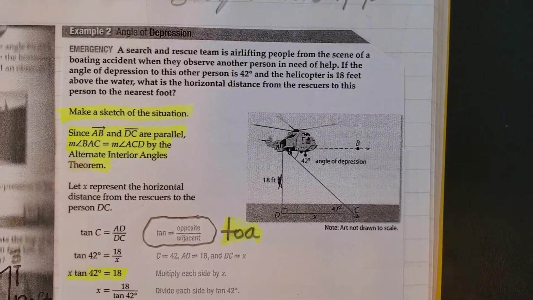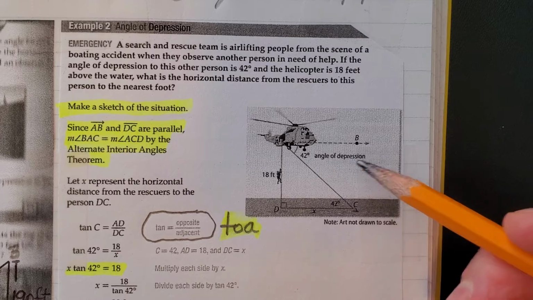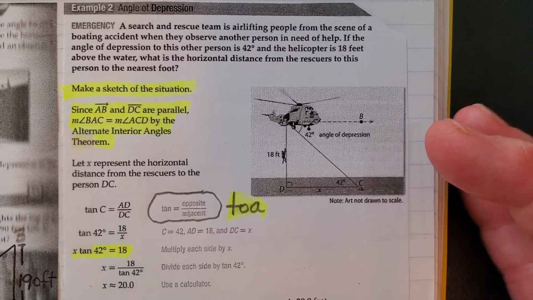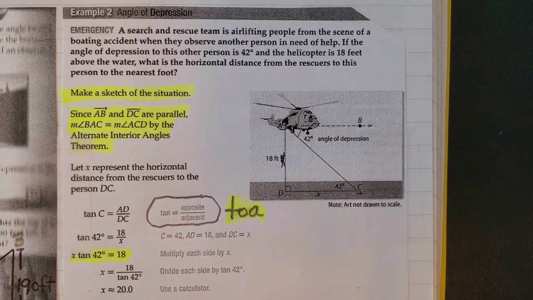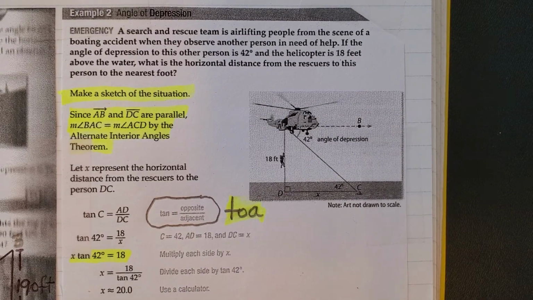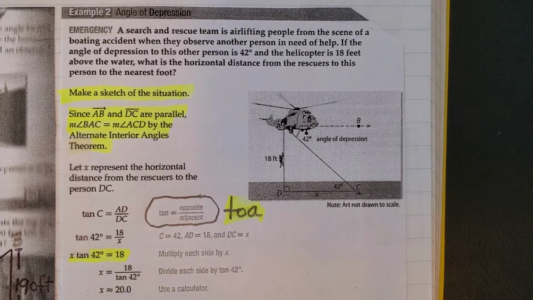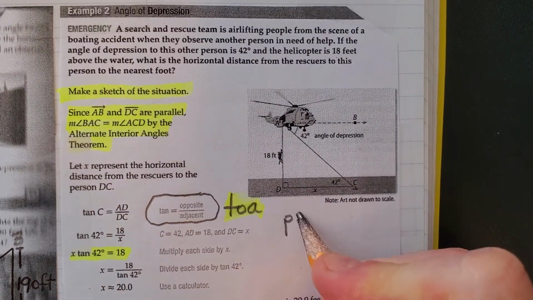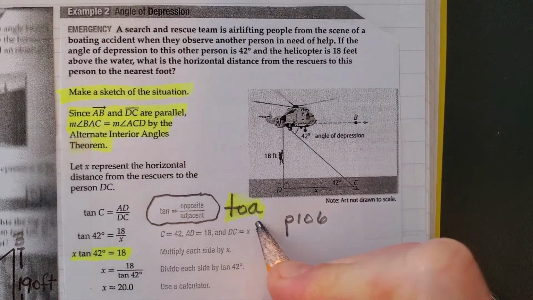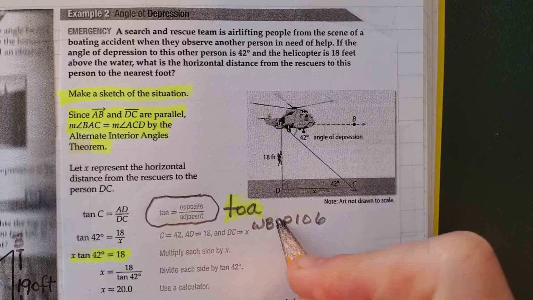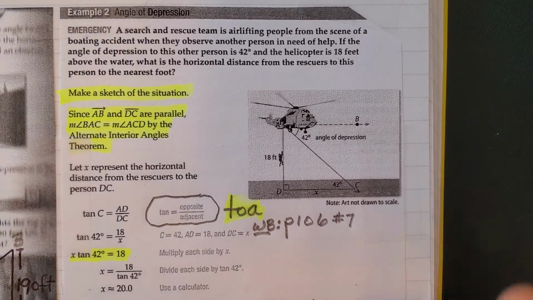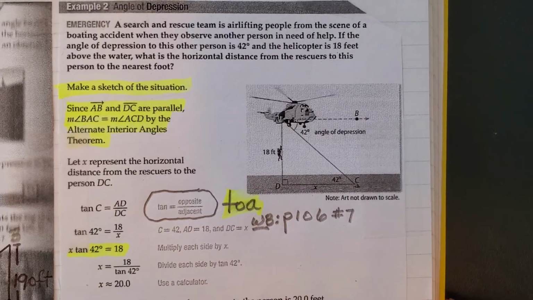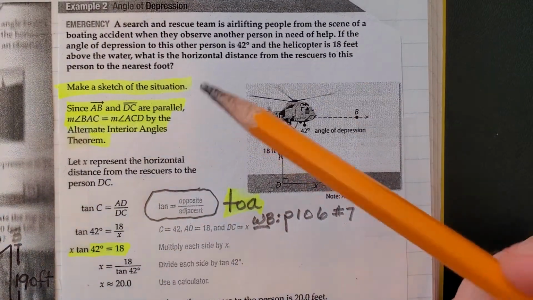Now we're going to move to example 2 on the next page. Example 2 is an angle of depression problem. You really need this one for problem number 7 in the workbook, page 106. This will help with page 106, number 7. I've got one student already who has gotten to that, which is Fridays. See if you can figure it out.